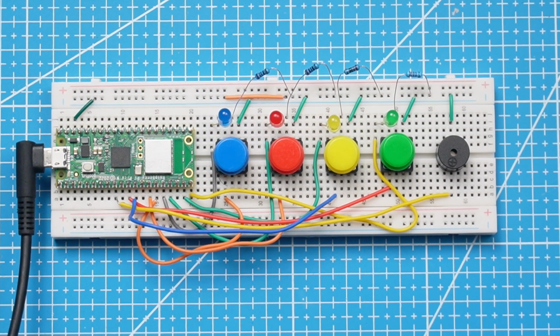Unfortunately, our Simon Says game is not going to look as awesome as the original one because we are just building a prototype of it. So we are going to build it on a breadboard with a few LEDs and some buttons.